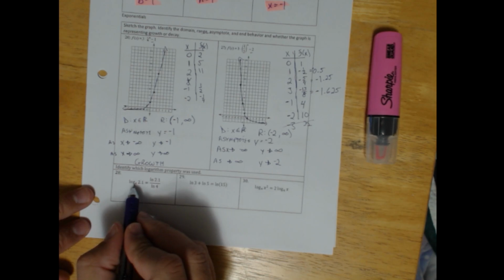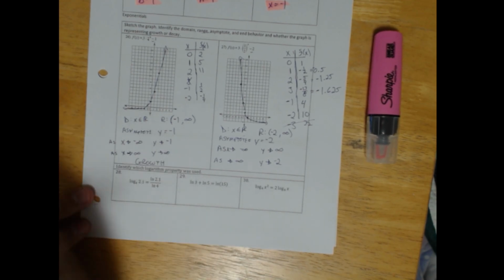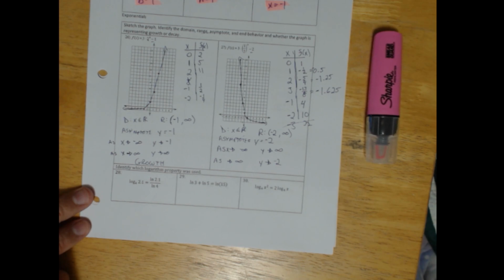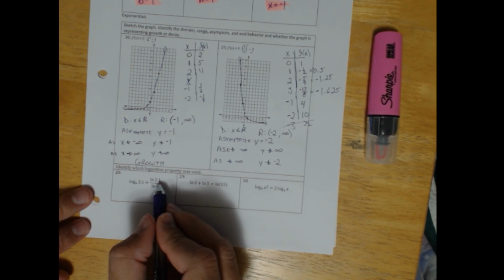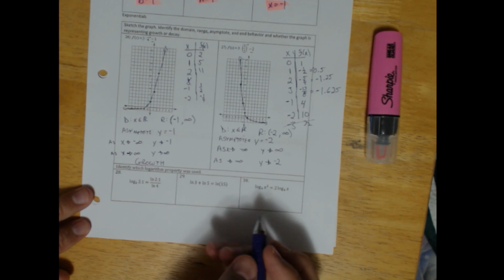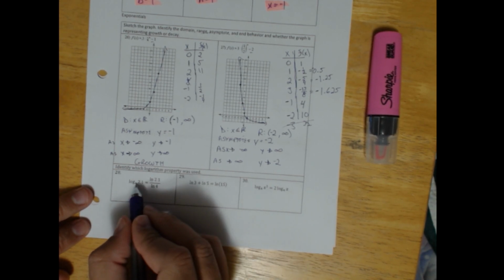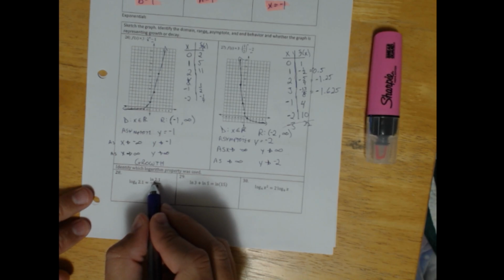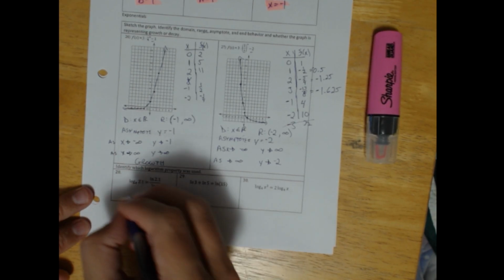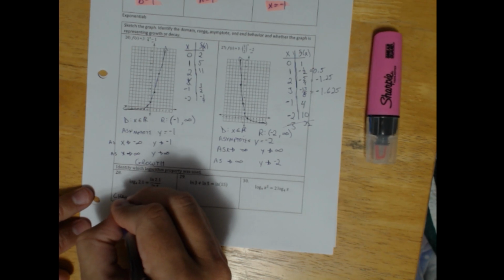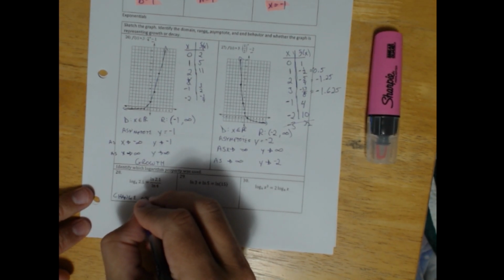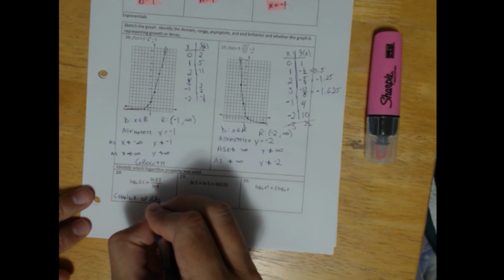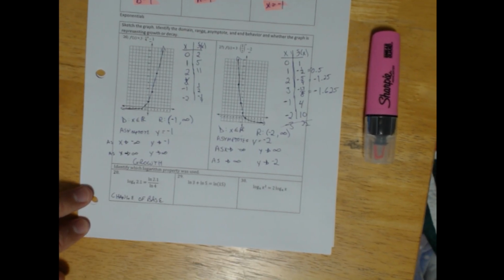Okay, this last section on here, identify which logarithm property was used. So looking at this, log base 4 of 2.1 is equal to the natural log of 2.1 divided by the natural log of 4. So what's happened here is we changed the base from 4 to e, to the natural log. So this is the change of base property.